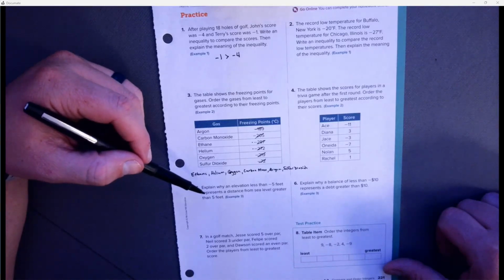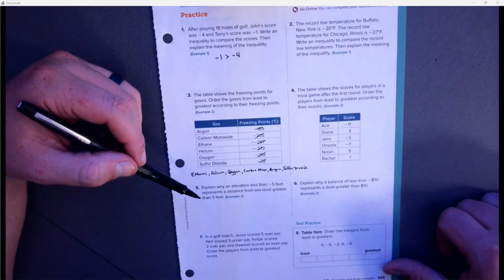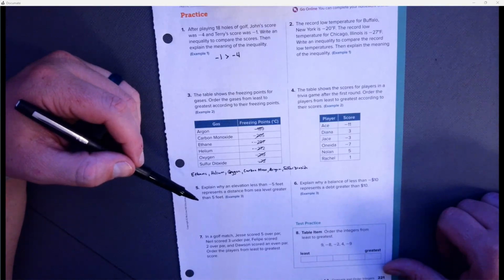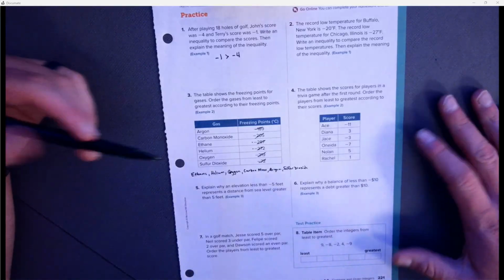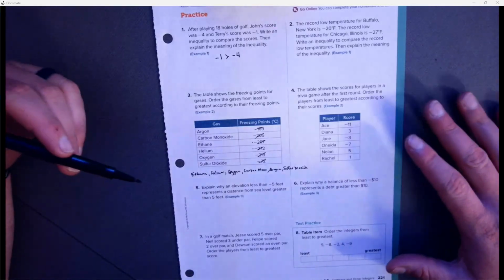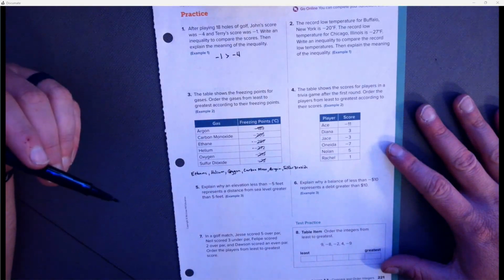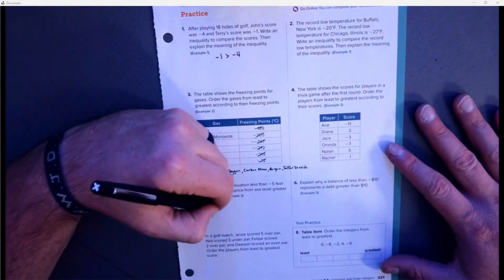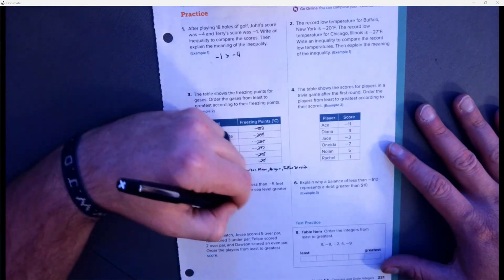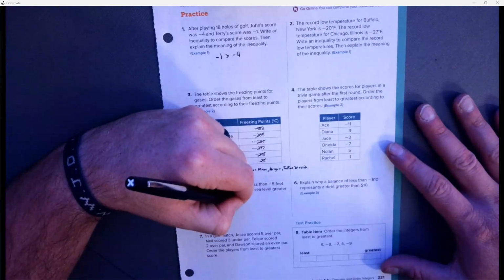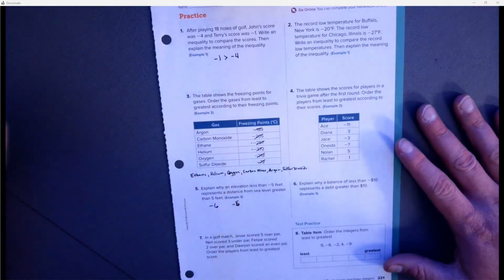Explain why an elevation less than -5 feet represents a distance from sea level greater than 5 feet. So we want an elevation that is less than -5. So a number less than -5 could easily enough be -6. So we have -6 and -5.